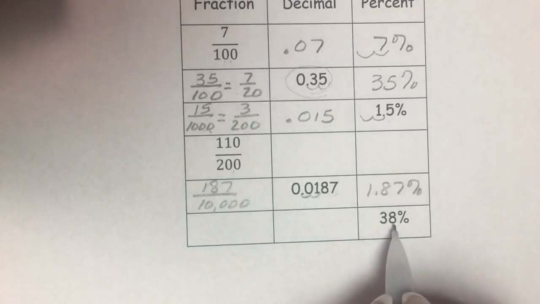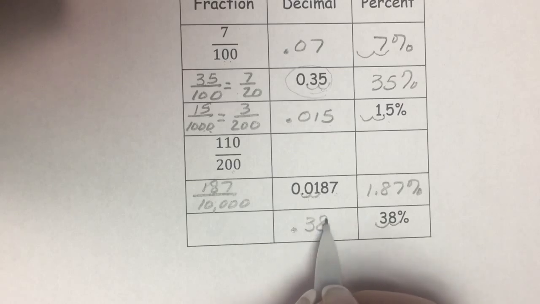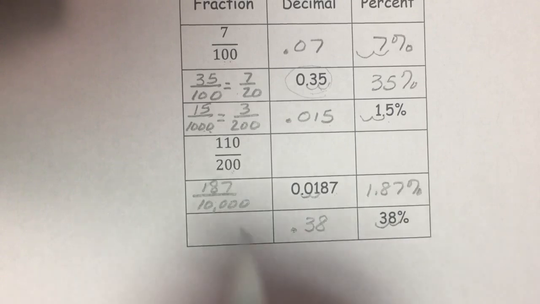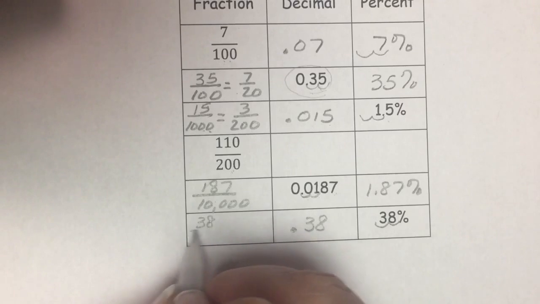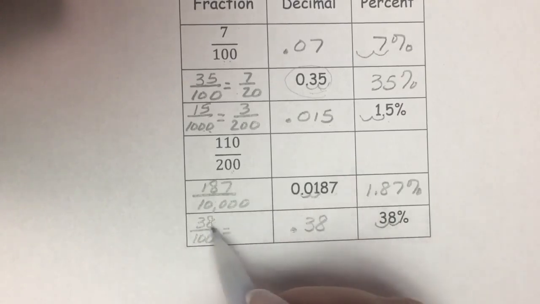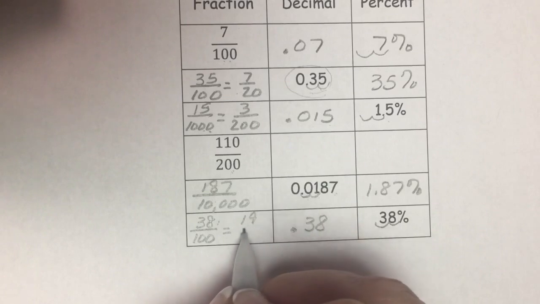All right. We have this 38%. Again, to change it to a decimal, we're going to move it 2 places to the left. So that would be 0.38. Then changing this decimal to a fraction, it would be 38/100ths because the 8 is in the hundredths place. And I can pretty easily simplify this because I know 2 divides into both 38 and 100. So 38 divided by 2 is 19, and 100 divided by 2 is 50.